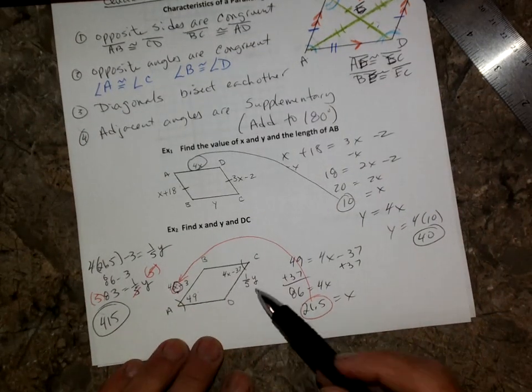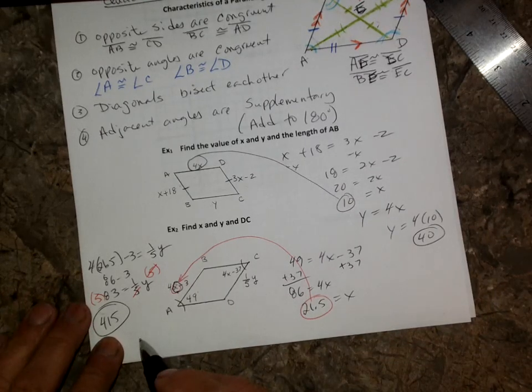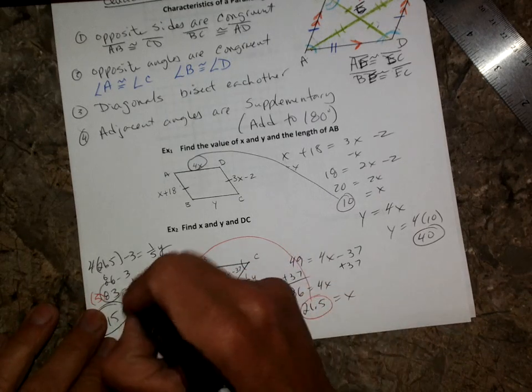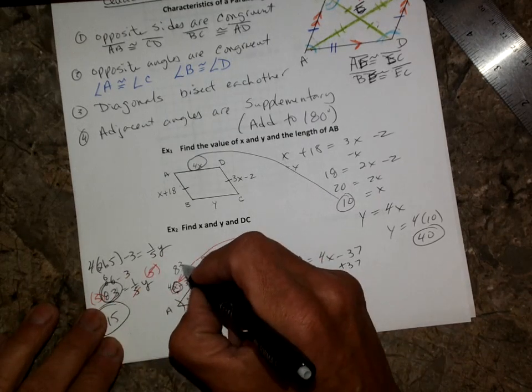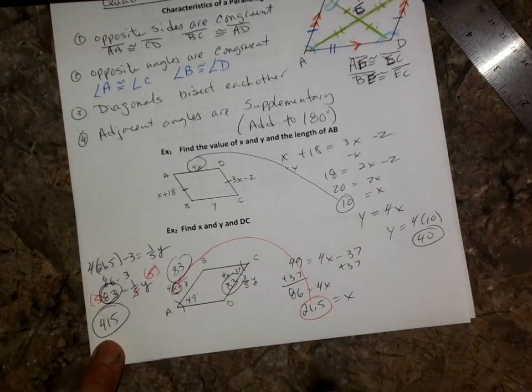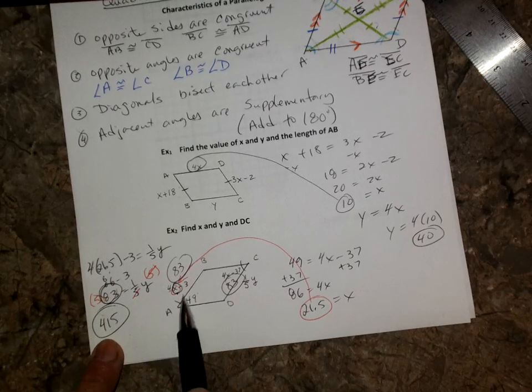So now they also want the value of DC. Well, that's easy. Actually, you already got it, because I think you got 83 for this side. Yeah, you got 83. So if this is 83, then this has got to be 83 also, because they're equal, right? Just figured that out by plugging it in. All right. Okay, now turn the page.